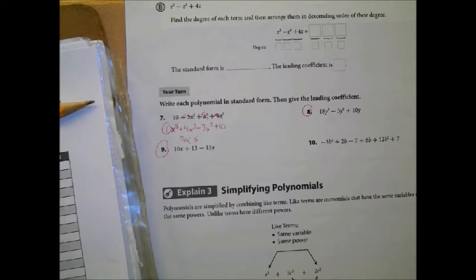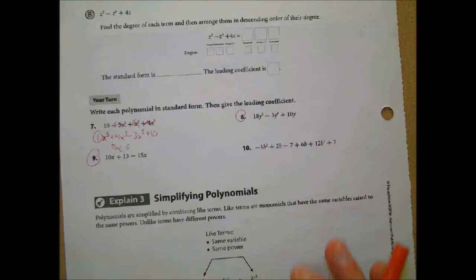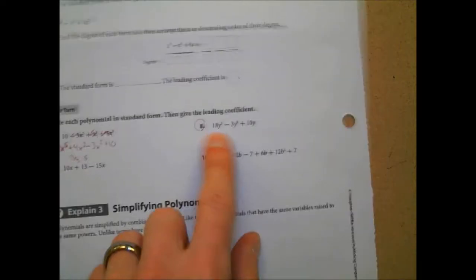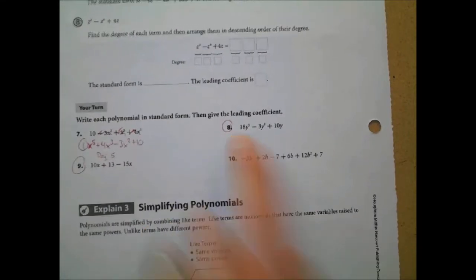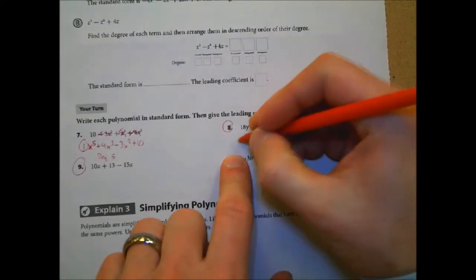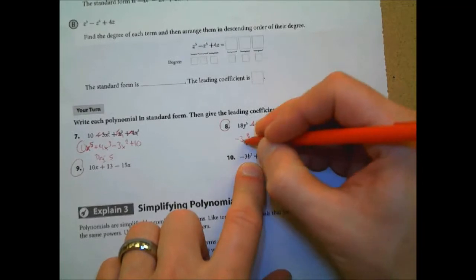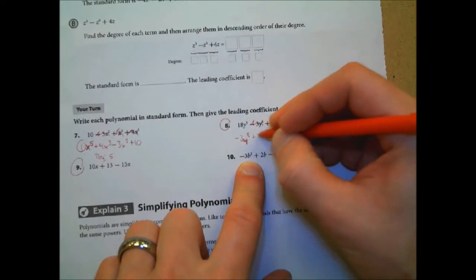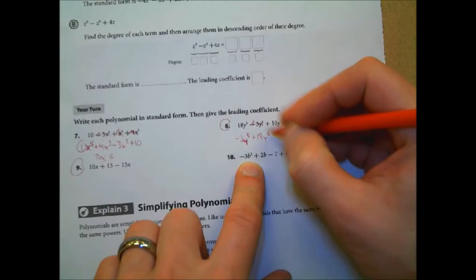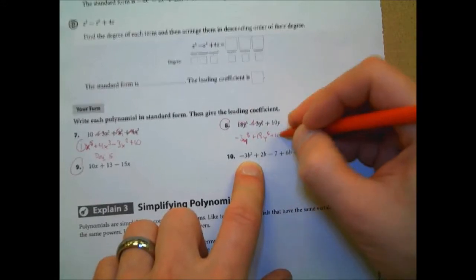All right, back up front here. Let's talk to Simon. Simon, number 8 is, what's our highest powered term here? Yeah, the 8. So we're going to write -3y to the 8, and then what's the next highest powered term? 5. Yeah, the 18y to the 5th. And then after that, well, it's only one thing left, right? So it's got to be the 10y.